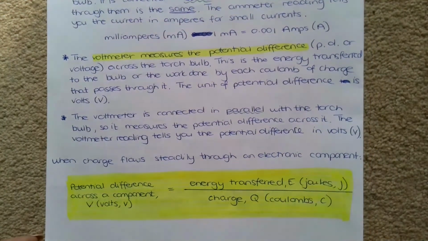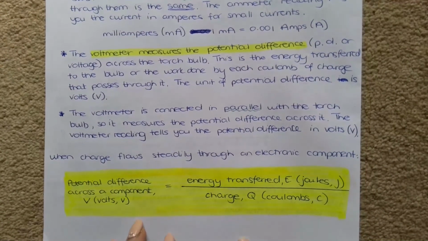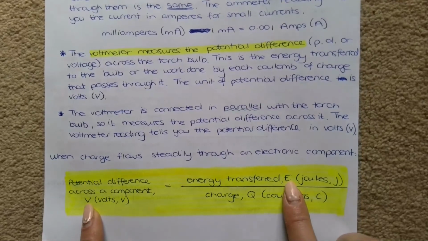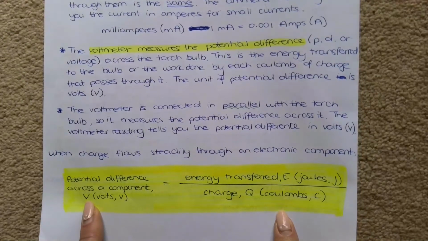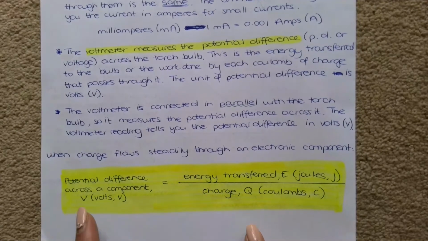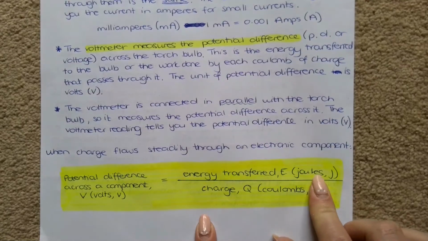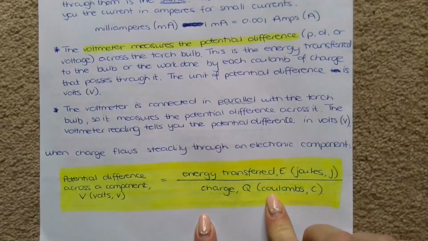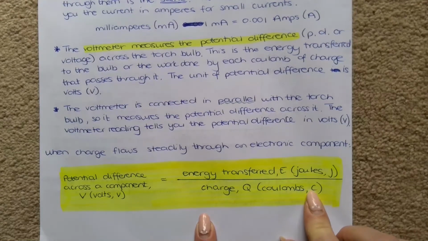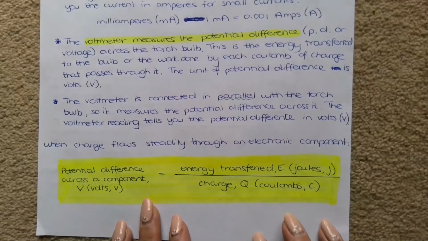When charge flows steadily through an electronic component, a bulb for example, this is the equation we can use to work out the potential difference. Again, we've got letters that represent the words. Potential difference is represented by a capital V, energy transferred by a capital E, and charge is a capital Q. Each of these has units. Potential difference is measured in volts, also represented by a capital V. The unit for energy is joules, represented by a capital J, and the unit for charge is coulombs, represented by a capital C. So this is the equation we can use. You need to make sure you can use this equation and know what it is.